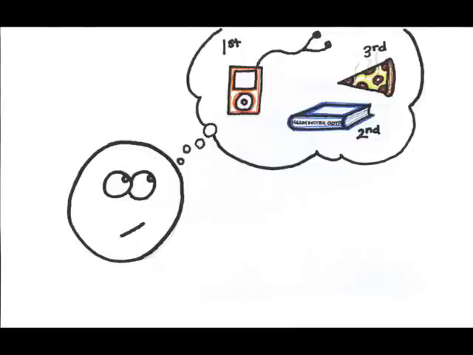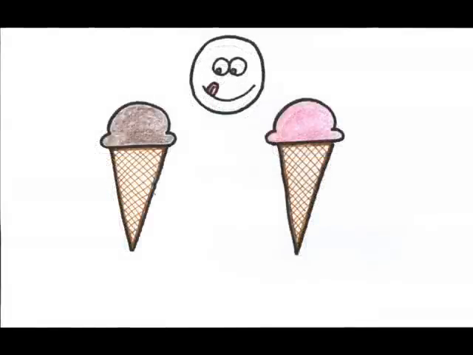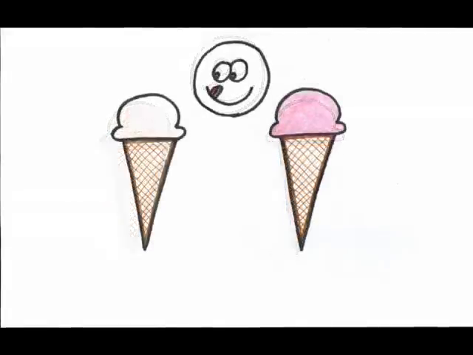Assumption number two, consumer preferences are transitive. This one says that each consumer is logically consistent in his or her choices. For example, someone asks you whether you prefer vanilla ice cream or chocolate, and you say vanilla. Then that person asks if you prefer the chocolate ice cream or strawberry, and you say chocolate. This means that given a choice between vanilla and strawberry, it must be the case that you would prefer vanilla.